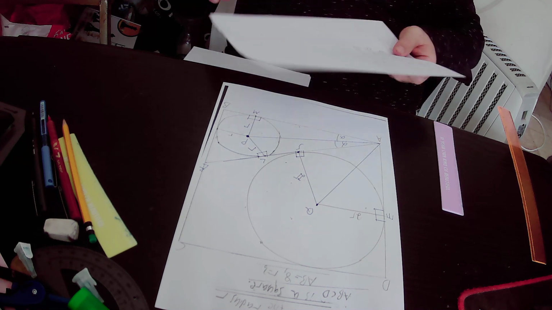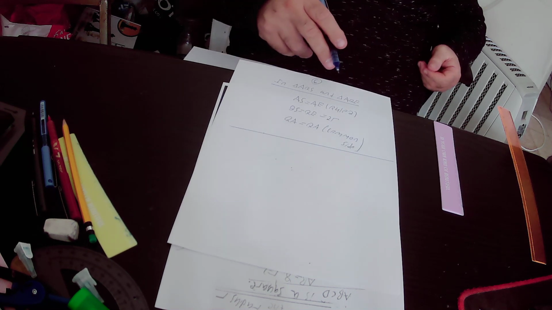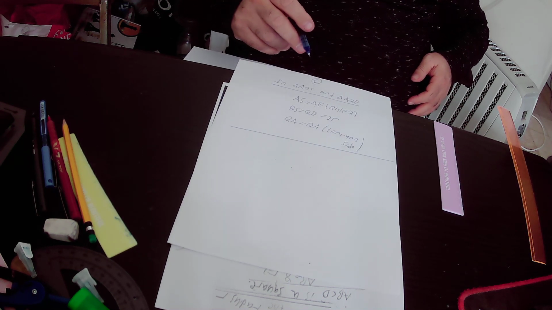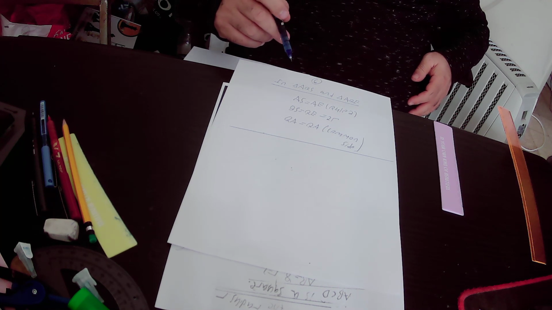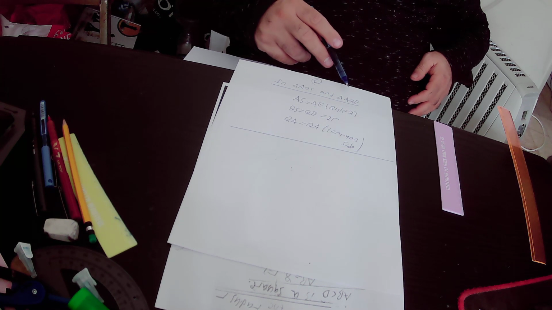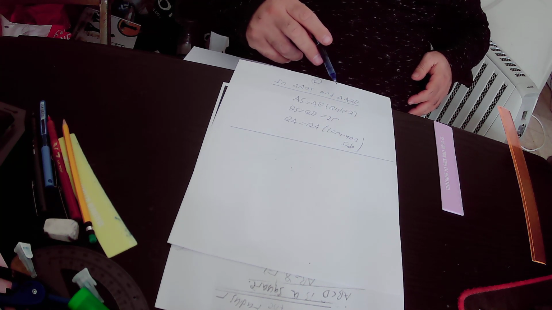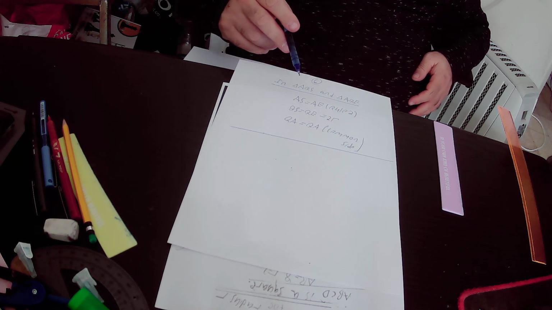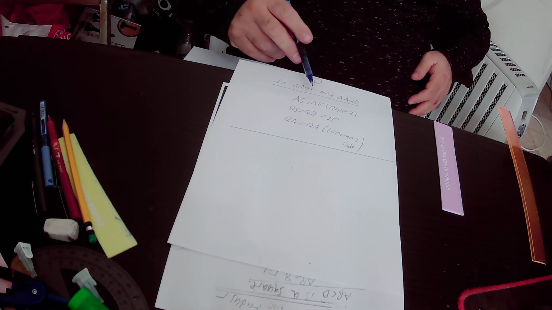Again, QA equals QA is a common side that belongs to both triangles, so we actually proved that all three sides of the right triangle AQS are correspondingly equal to all three sides of the right triangle AQE. Therefore, we proved that those two right triangles can go into each other according to the side rule.